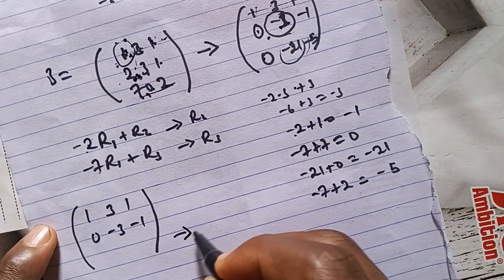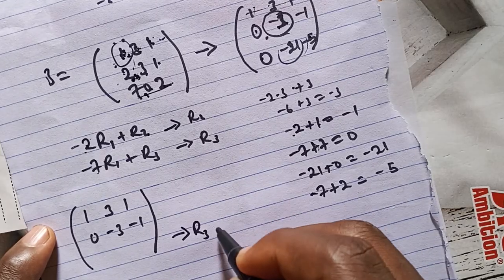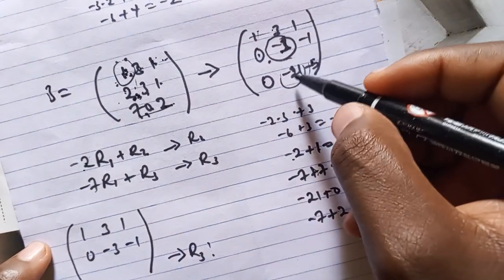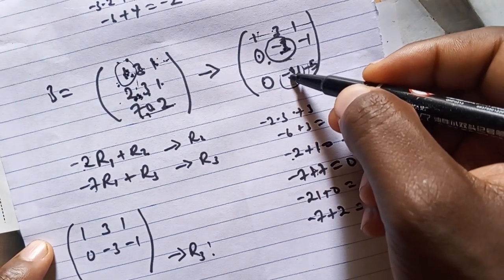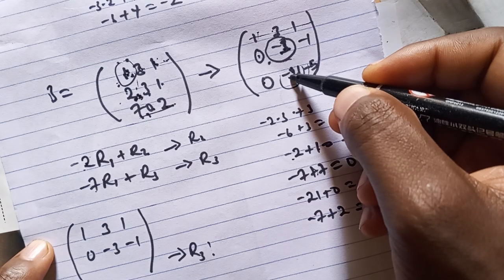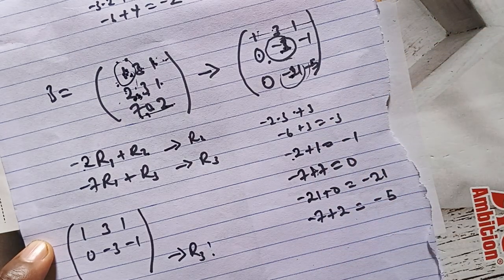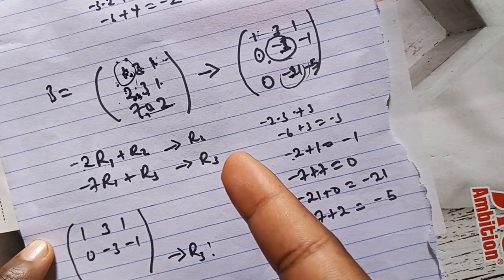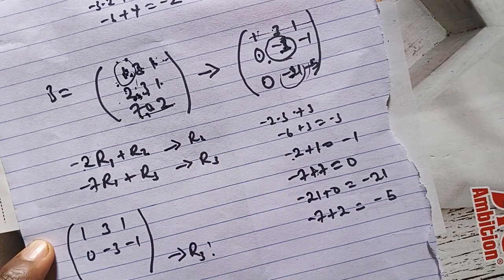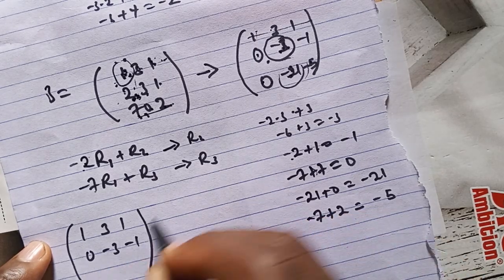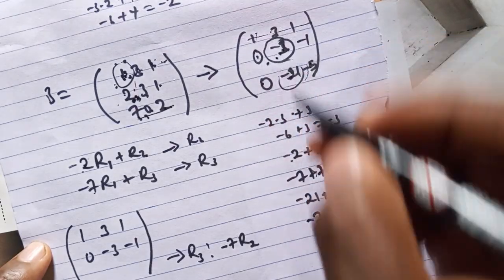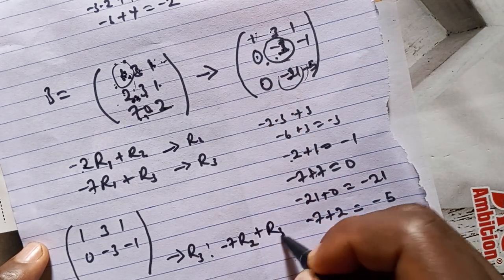So what I'm going to do is perform another row operation, to form row 3. Now the idea is, what will I multiply to minus 3 and add to it to 21 to give me 0? If I multiply minus 7 to minus 3, I'm going to have 21. Then 21 plus minus 21 will give me 0. So I will multiply minus 7 row 2, because the new leading variable is in row 2, plus row 3.